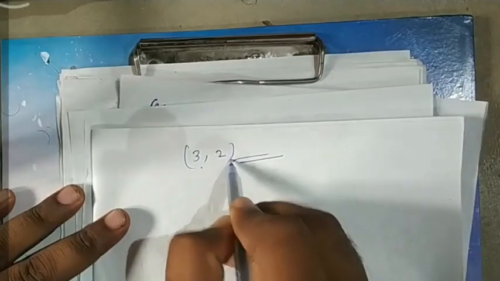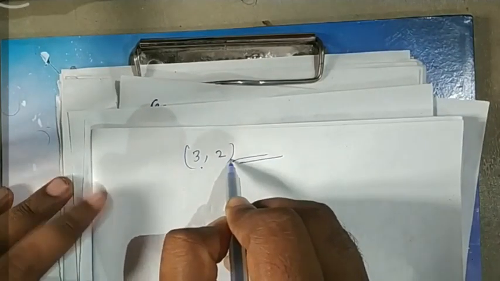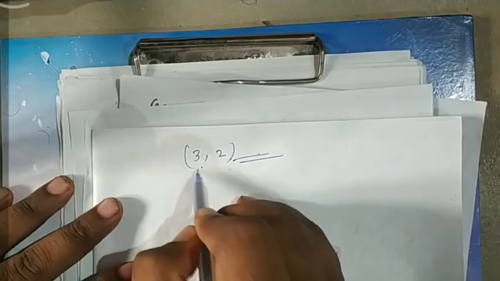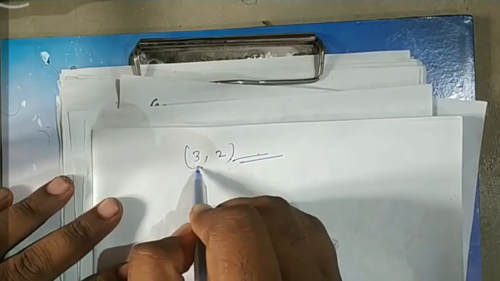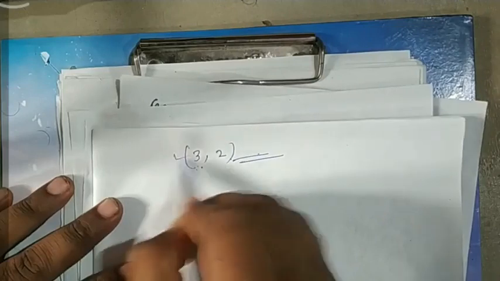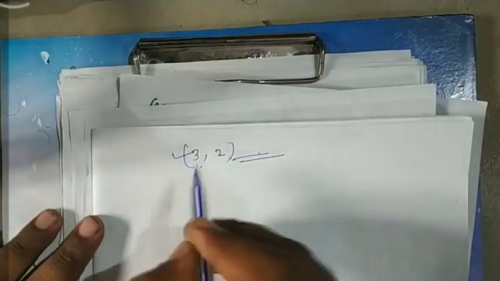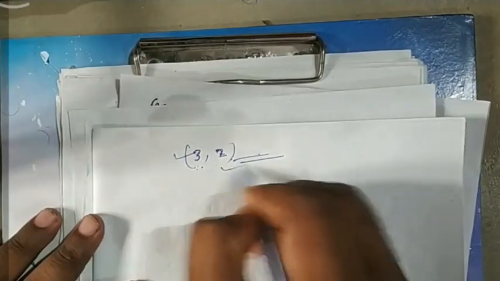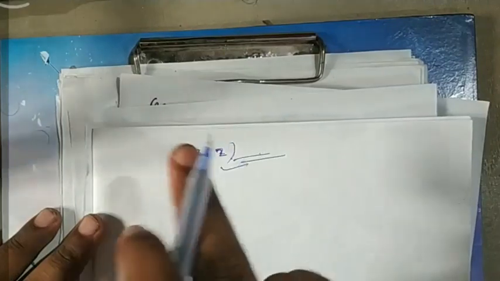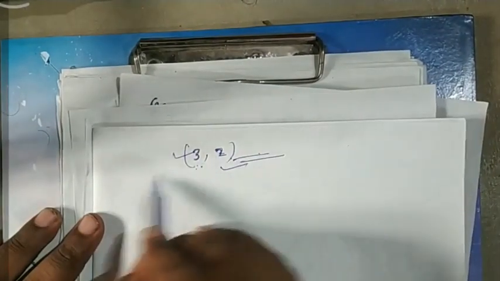Suppose 3 and 2 are the two zeros of a quadratic polynomial, and the question is asking to find the quadratic polynomial having these two zeros. Question: if two zeros of a quadratic polynomial are given, you have to find the quadratic polynomial. That means for which quadratic polynomial 3 and 2 are the zeros.